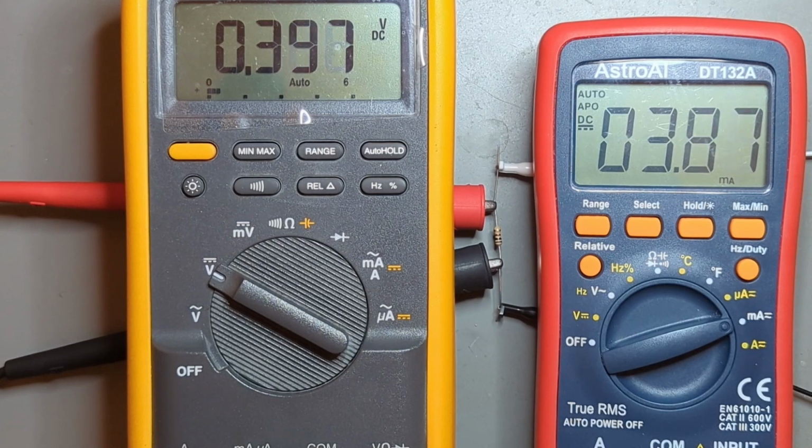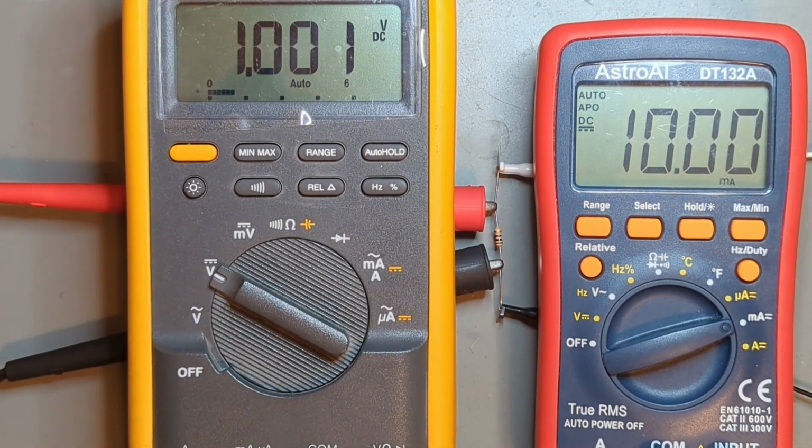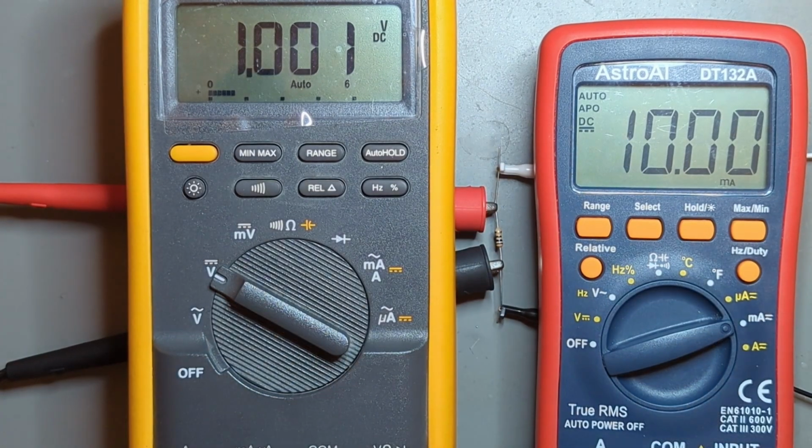On the left, I'm measuring the voltage across the resistor. On the right, I'm measuring the current through the resistor. As I increase the current forced through the resistor, you can see that the voltage across the resistor increases perfectly linearly and displays a value 100 times the current through the resistor. With 10 milliamps of current through the resistor, we can see exactly 1 volt across the resistor. As you can see, the current meter here is not really necessary at all. The voltage on the resistor will directly tell us what the current value is.